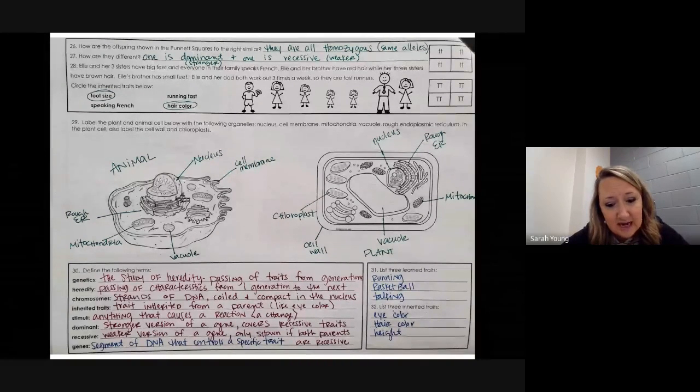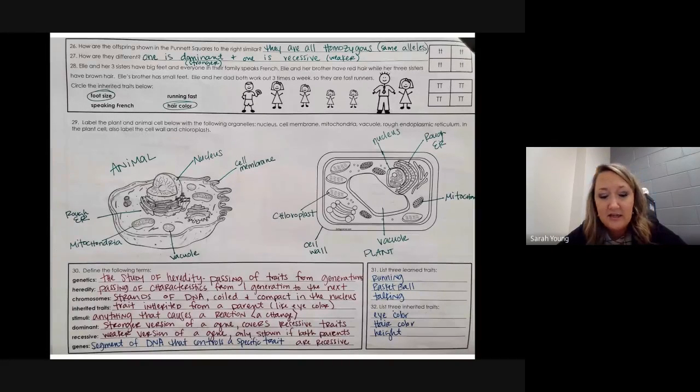Genes are segments of DNA that control a specific trait, like eye color, hair color, height, that kind of thing. Okay? Any questions about those definitions? I wanted you guys to have the list of them because some of them are kind of similar. So I wanted that quick look that you could reference for your test.